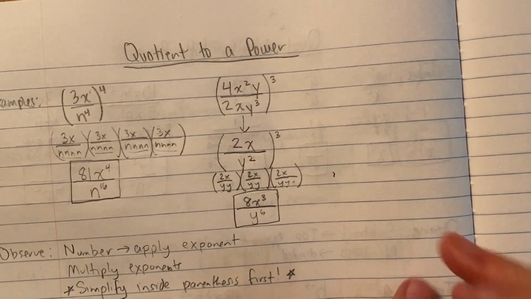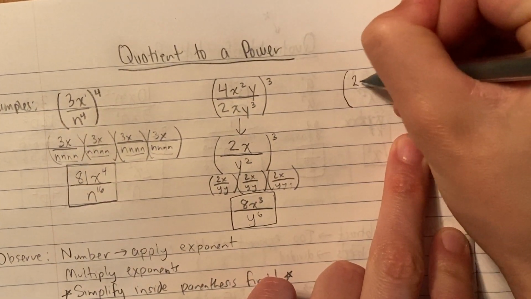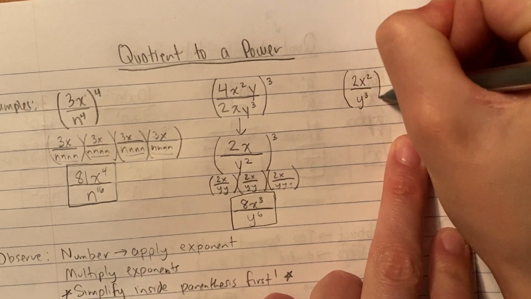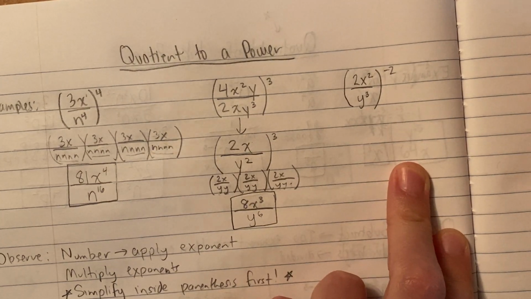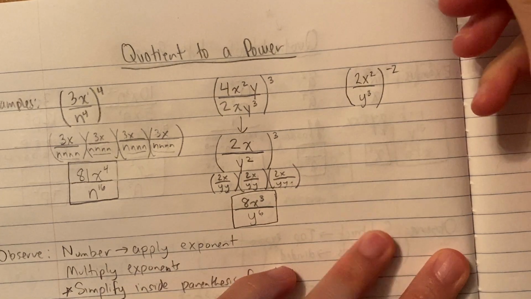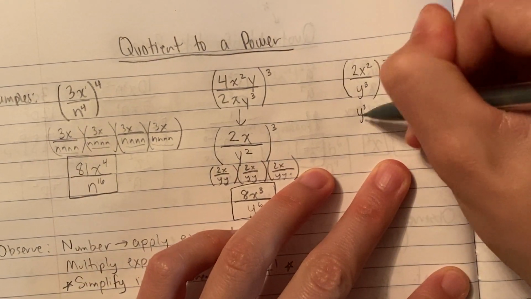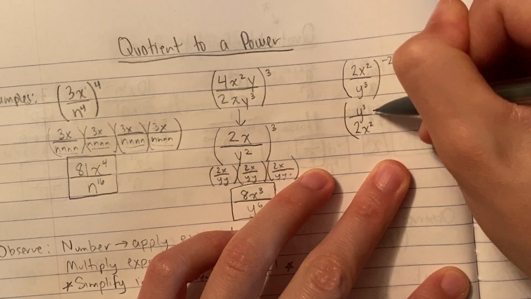All right, and then the only other tricky complication you might see is this. What if this whole thing was to the negative second power? What do I do? This means you just take that whole thing and flip it over. So watch what happens. I'm going to take this y to the third from the bottom and put it on top. I'm going to take this 2x squared and put it on the bottom.